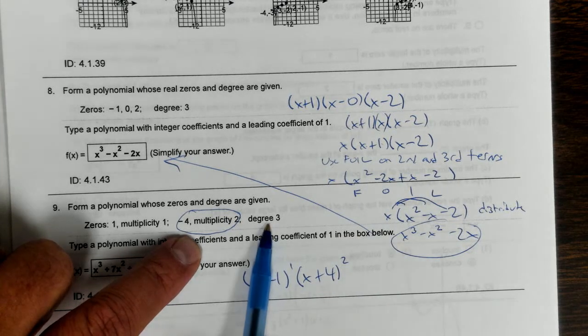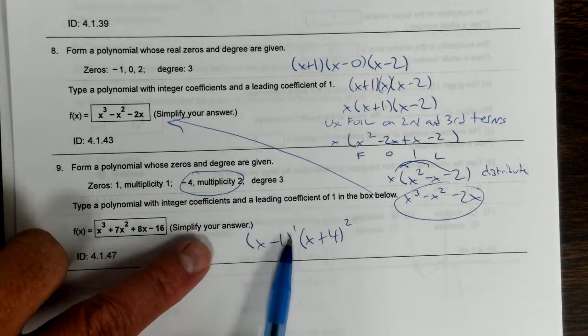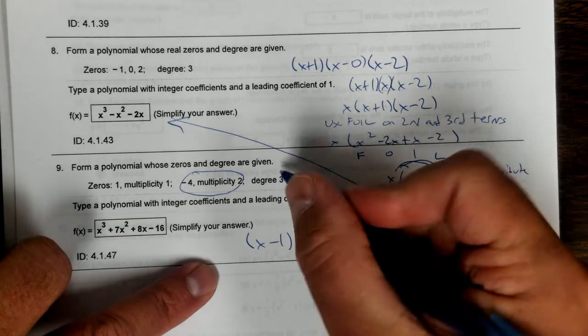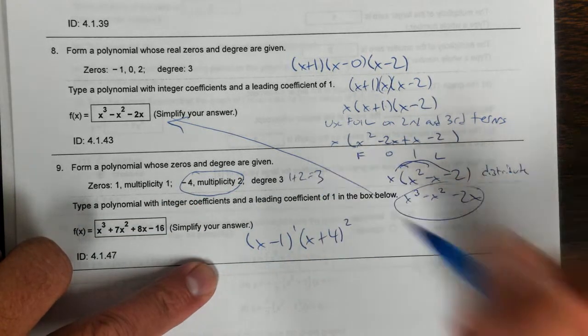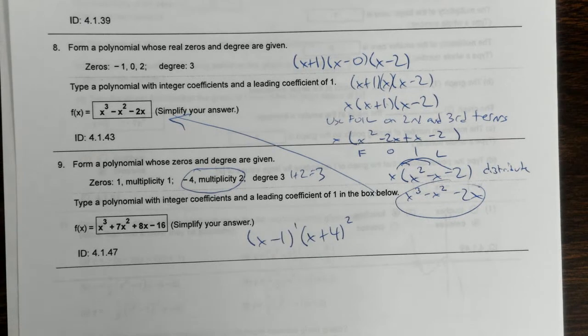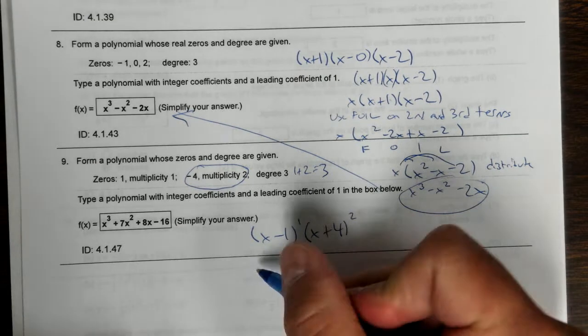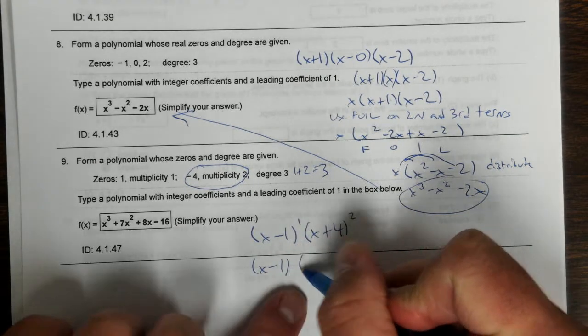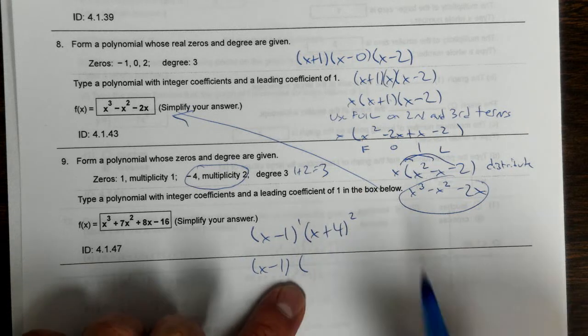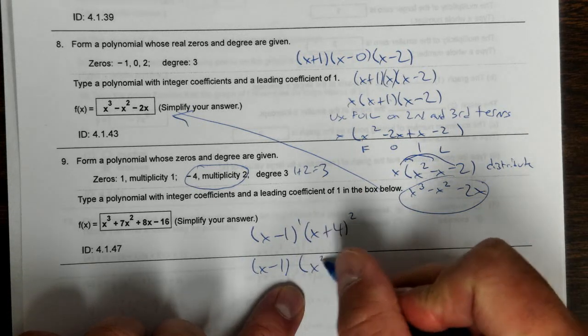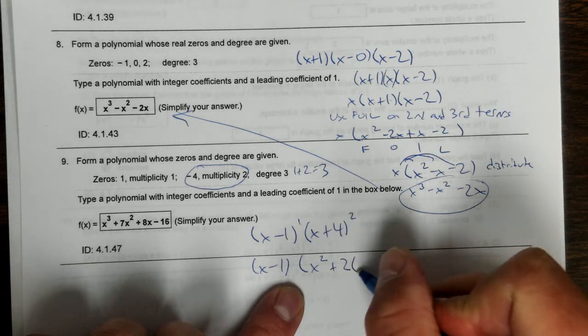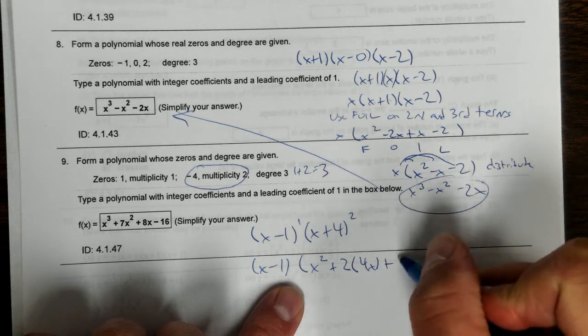Notice it says degree 3, and so you can think 1 plus 2. And so that's how you know it's going to be right. From there, you've got to have x minus 1, expand this part, and so you have x squared plus 2 times 4x plus 16.